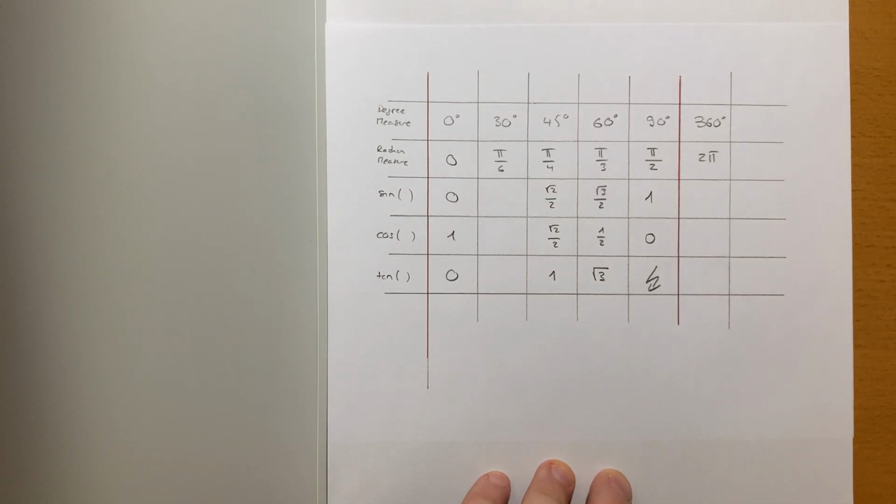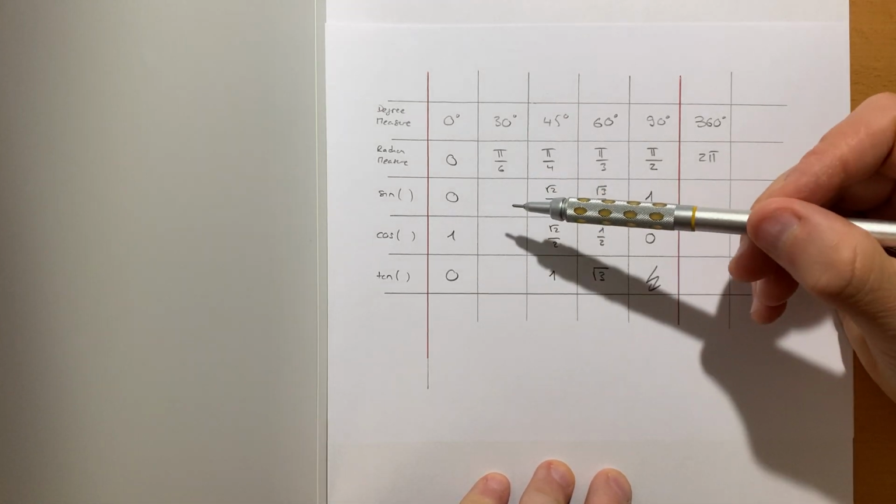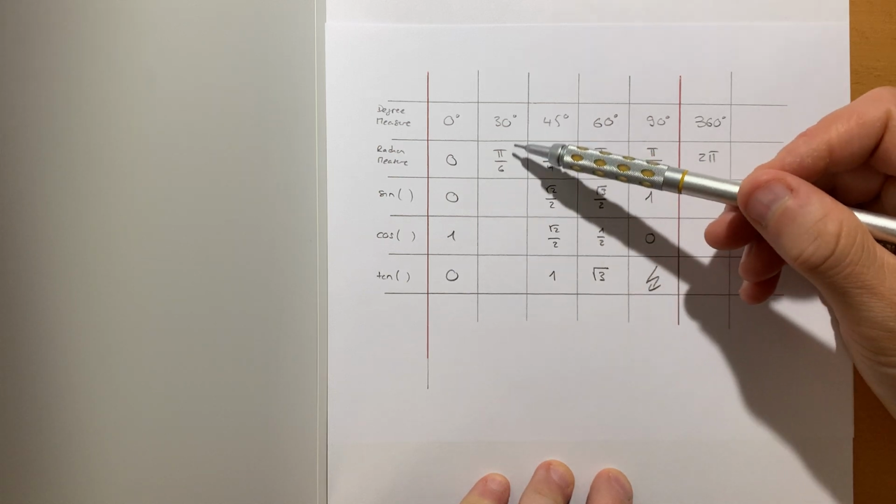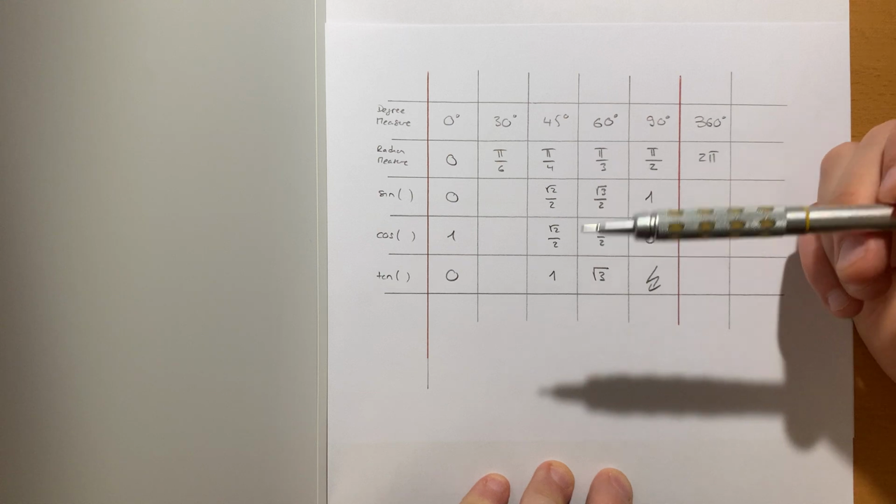Hi, I'm Mr. Huber, and in this video I would like to know what sine, cosine and tangent of pi over 6 is, or 30 degrees in the degree measure.